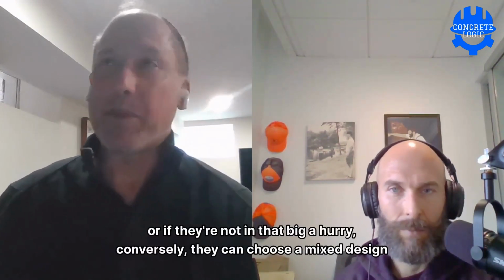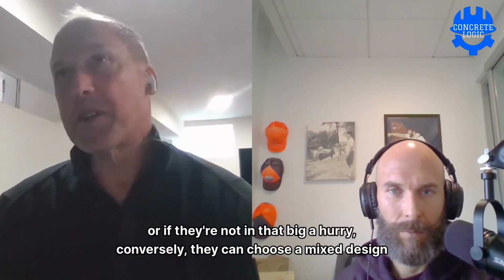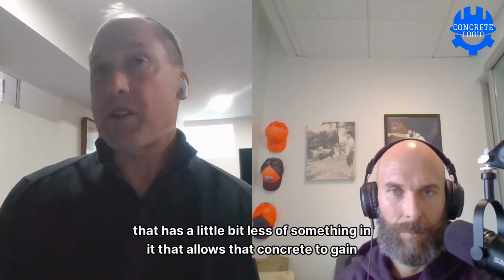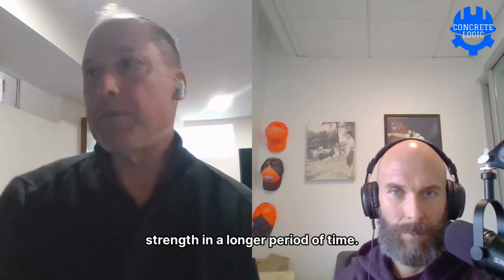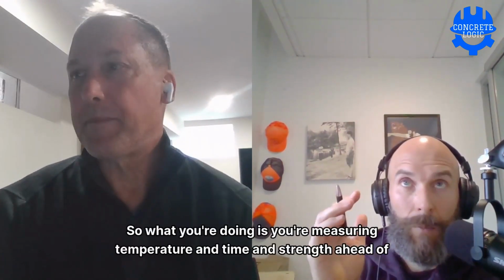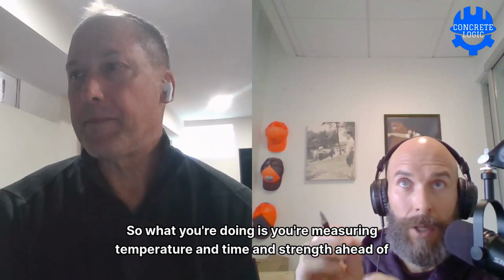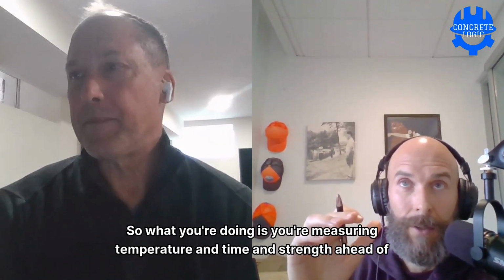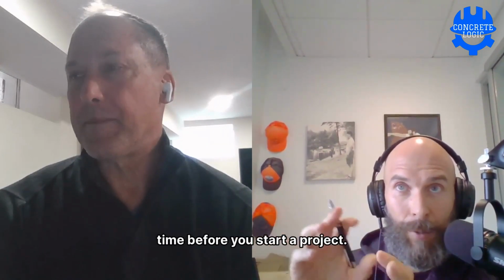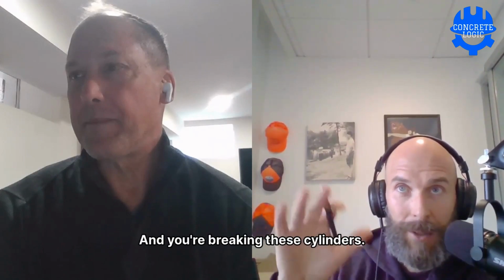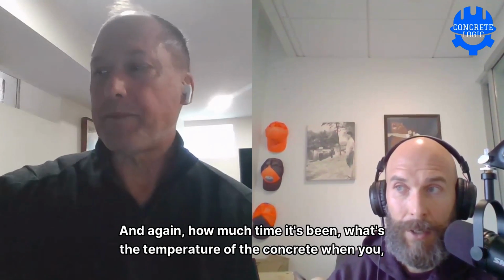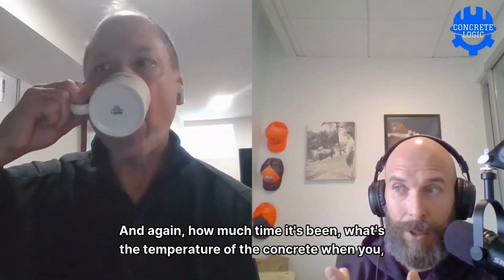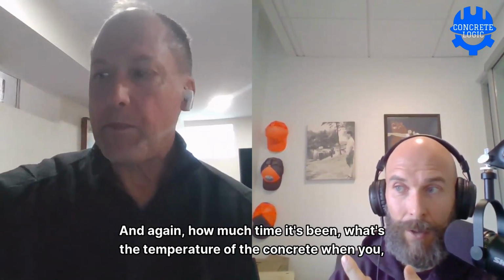Or if they're not in that big a hurry, conversely, they can choose a mix design that has a little bit less of something in it that allows that concrete to gain strength in a longer period of time. So what you're doing is you're measuring temperature and time and strength ahead of time before you start a project, and you're breaking these cylinders, and again, how much time it's been, what's the temperature of the concrete at the time you break it, right?